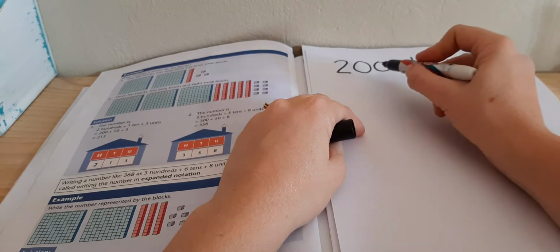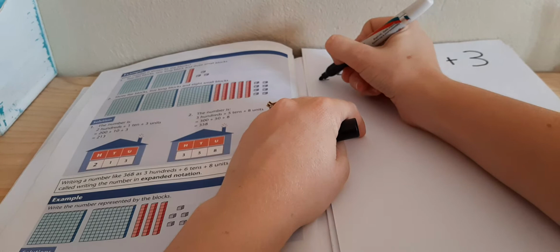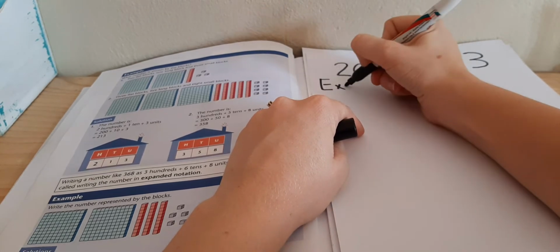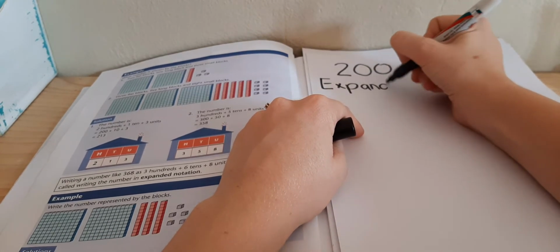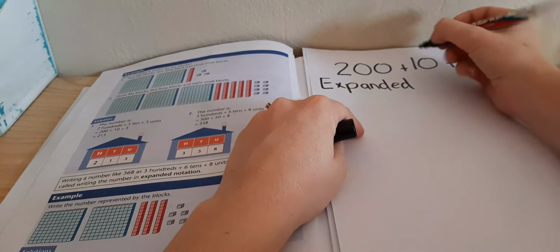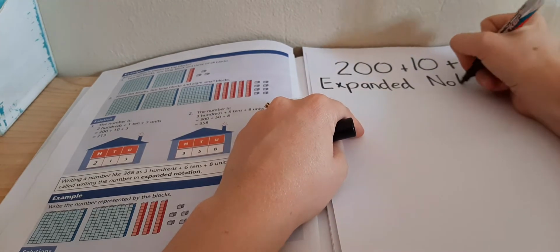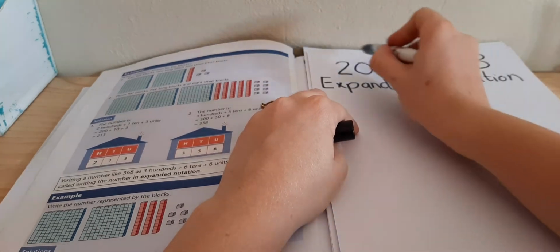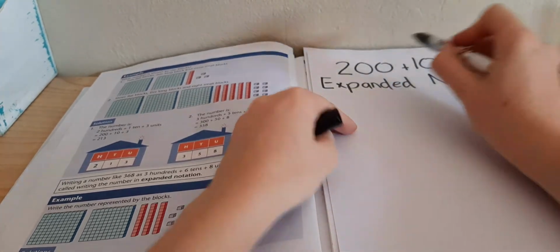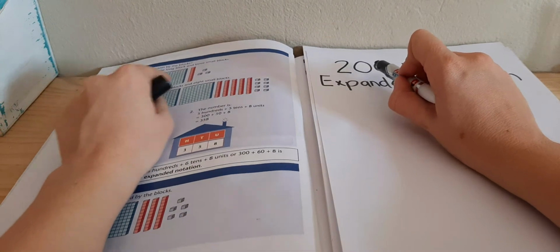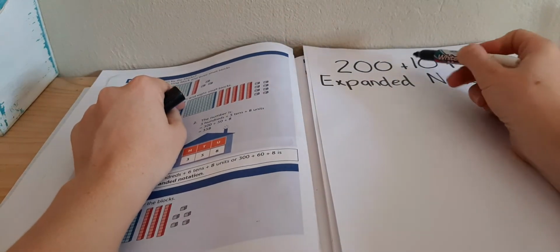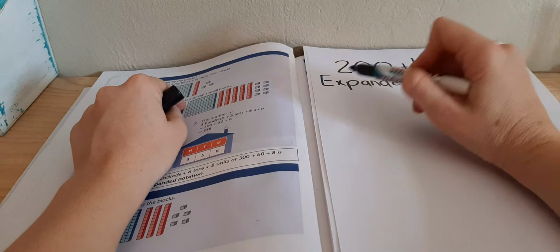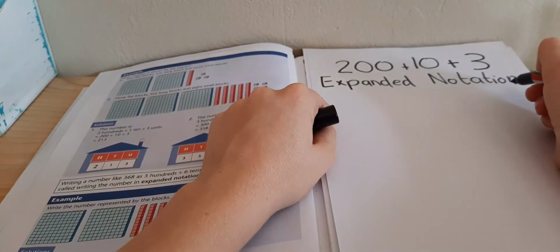And when you've got something written out like this, we call it expanded. Can you think of the next word? Notation. Okay, so every time you see something written with plus and it shows that the 2 represents 200, the 1 represents 10, and the 3 represents 3, that is called expanded notation.